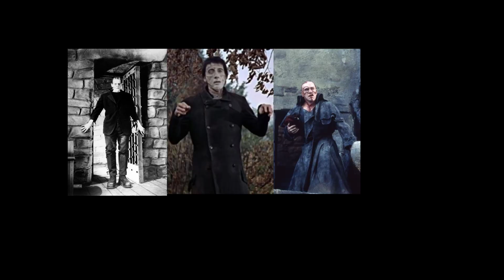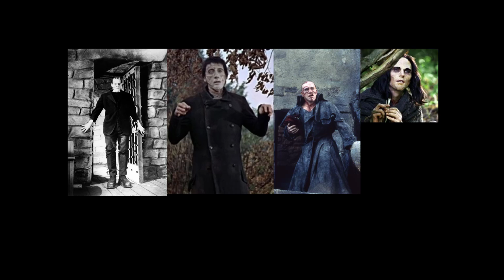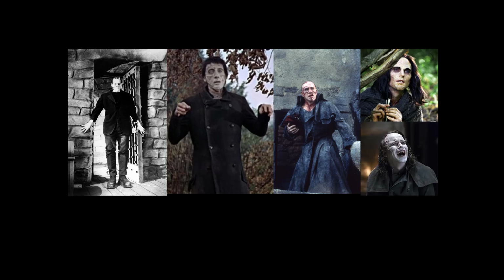Christopher Lee's design in the Hammer film series, Kenneth Branagh's 1994 adaptation, and lastly, smaller productions such as the 2004 TV miniseries Frankenstein starring Luke Goss as the creature, and 2014's Penny Dreadful with Rory Kinnear in the same role.